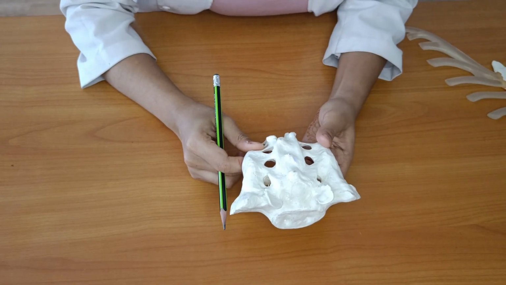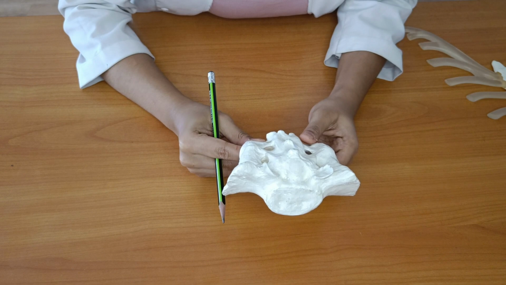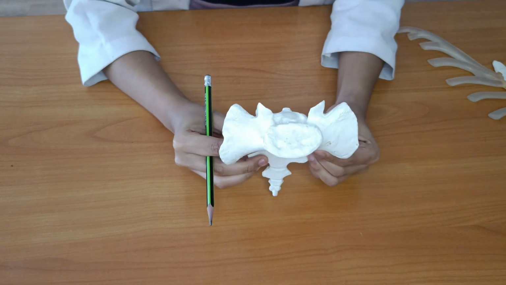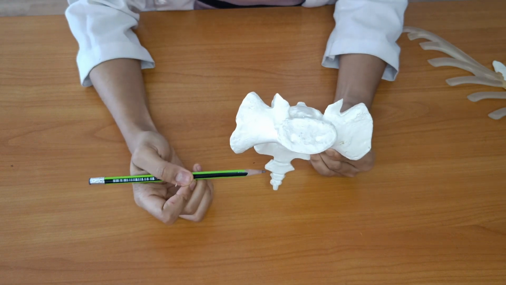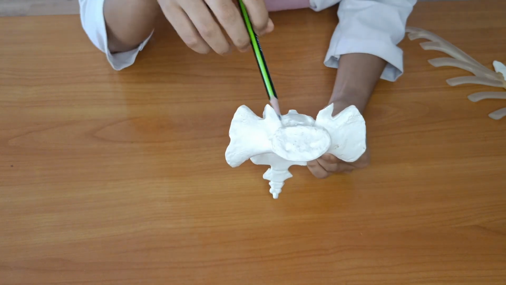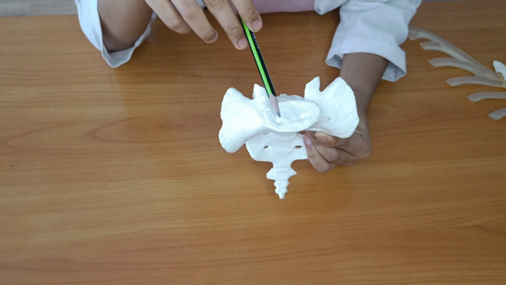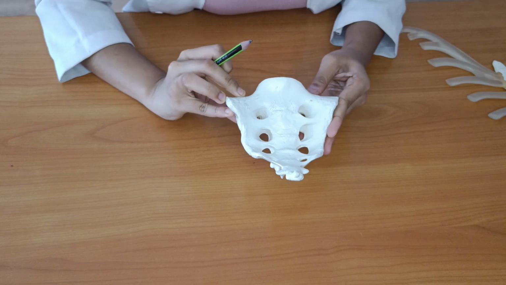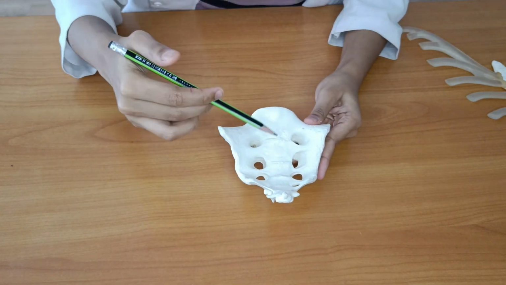So now I'm going to talk about the sacrum and coccyx bone. First I will show its anatomical position. So this is the anatomical position. This is the anterior portion and this is posterior. And in the superior position, you can see the sacral promontory. Let me first explain about the anterior parts.